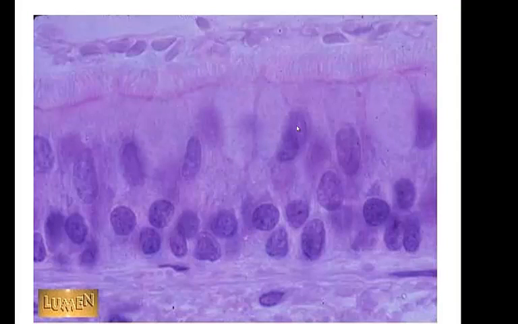Now, we've gone through all of our simple epithelial tissue: simple squamous, simple cuboidal, simple columnar. Before we move on to the stratified, this is our pseudostratified. So it looks like there are many layers because our nuclei are in many rows, but this is just one layer from here all the way up to the top. All of these cells are actually touching the basement membrane. So this is called pseudostratified, ciliated columnar epithelium because of the cilia.